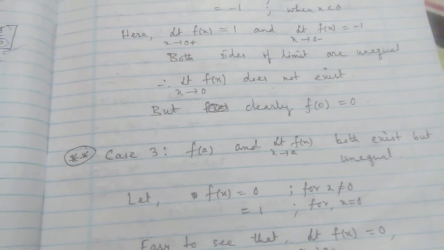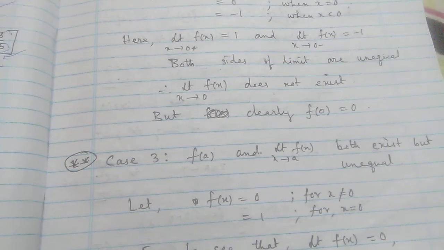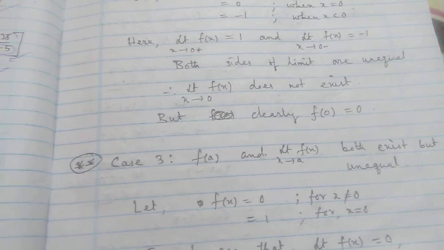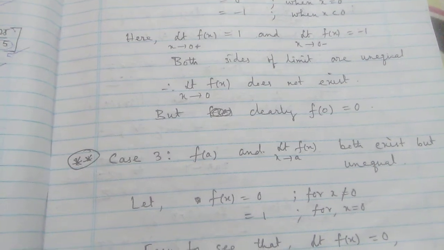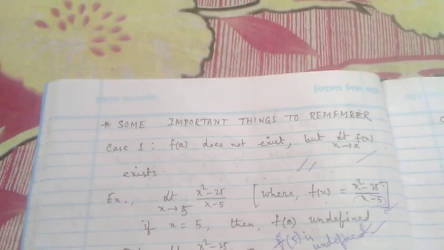We are discussing limit, continuity and differentiation. Now we continue the class. I have earlier discussed some important things to remember. You can see this, some important things to remember. Case 1 and case 2 are already discussed. Today we will discuss case 3.